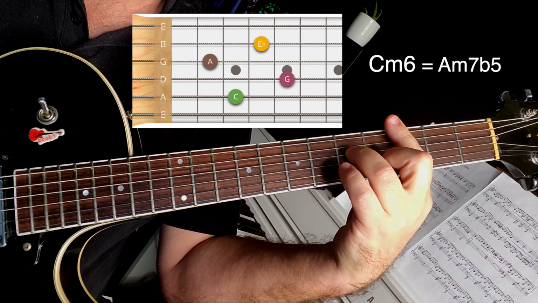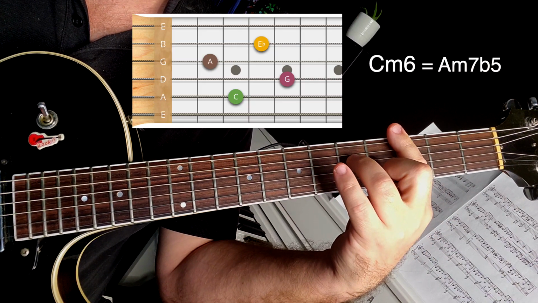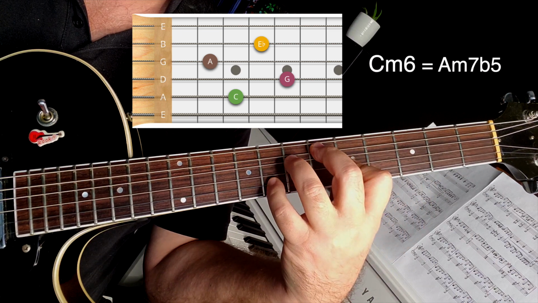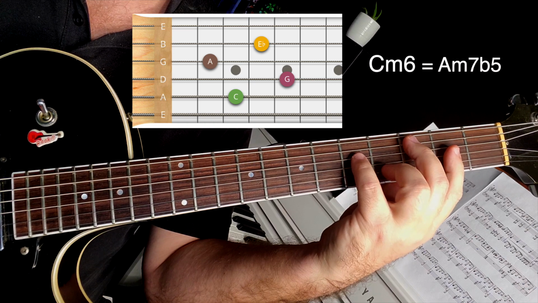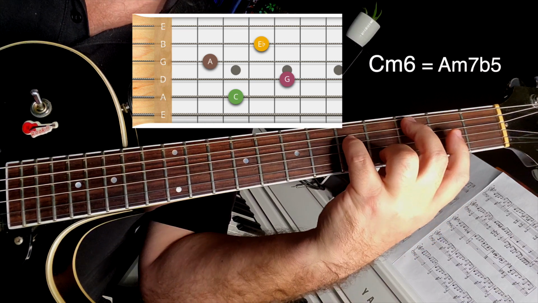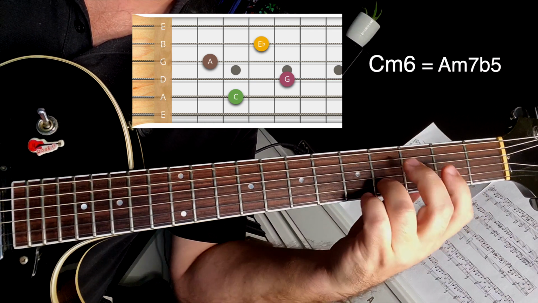Instead of C minor, let's play in a half-diminished chord. We get a minor chord with a 6th note. Tonic, 5th degree of the chord, 6th degree, and 3rd.